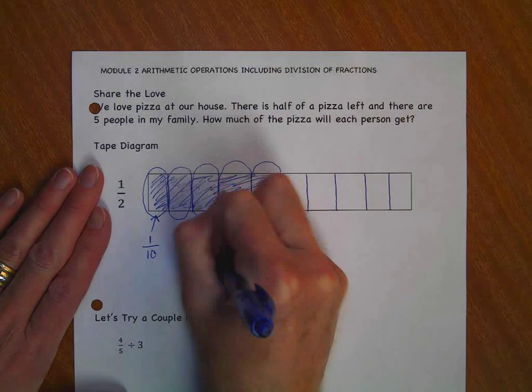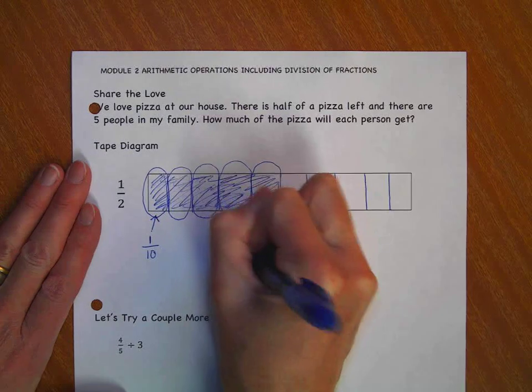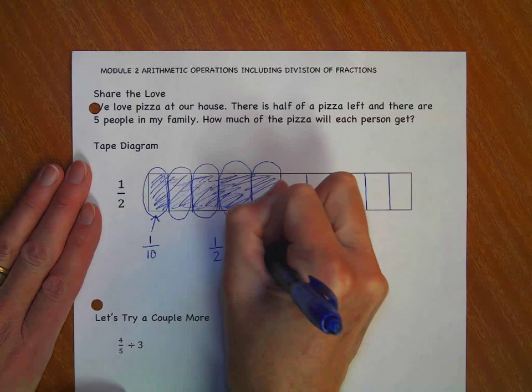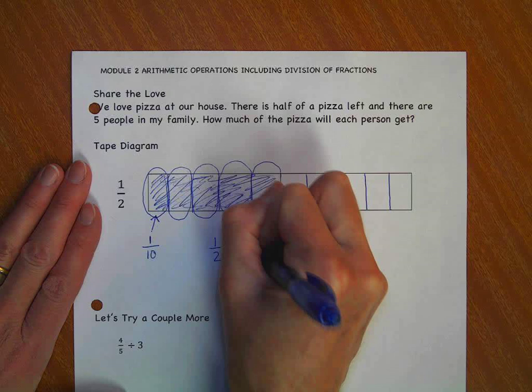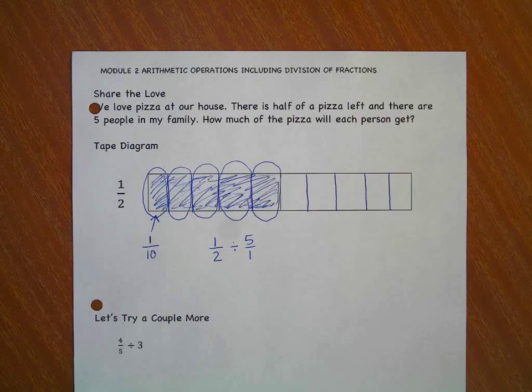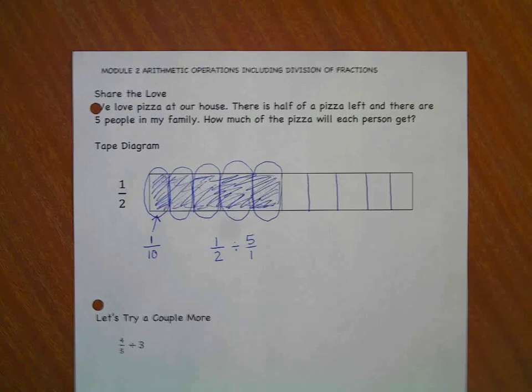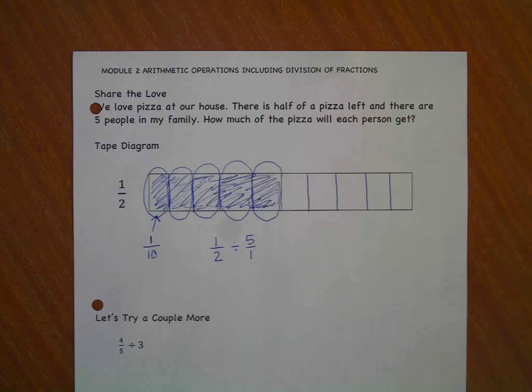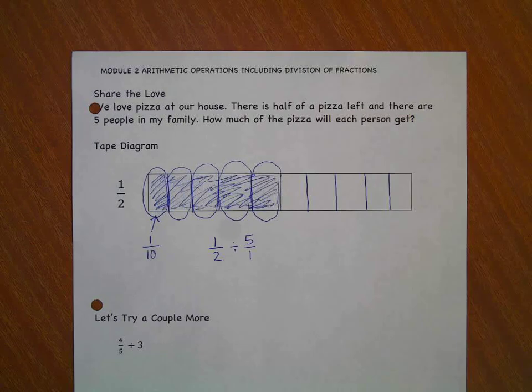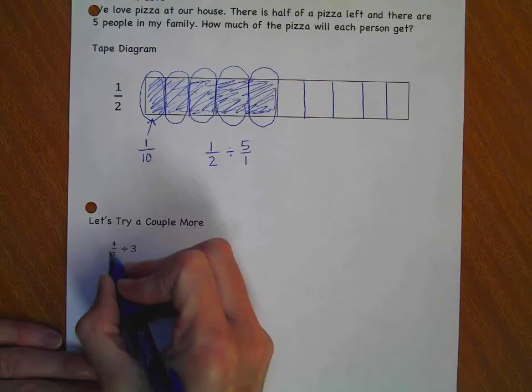So basically, the algorithm for this one would be taking 1/2 and dividing it into 5 equal pieces. Okay, 5 equal pieces. And when you do that, each person would get 1/10 of the whole pizza, because you're remembering this used to be a whole pizza, but there's only half of it left. So each person gets 1/10 of it. Okay? All right. So now let's try a couple more and see if we can do the same thing.